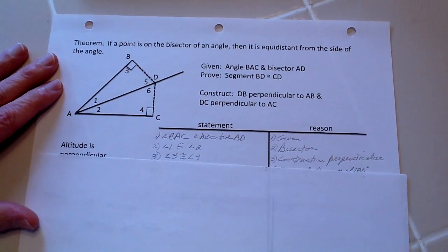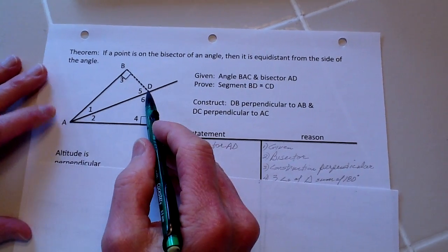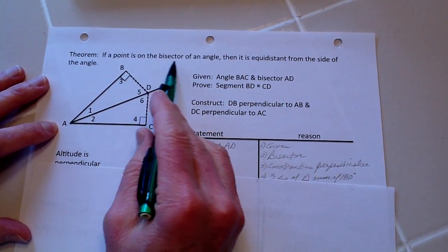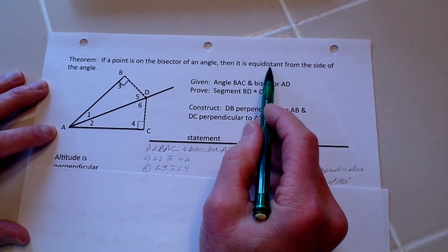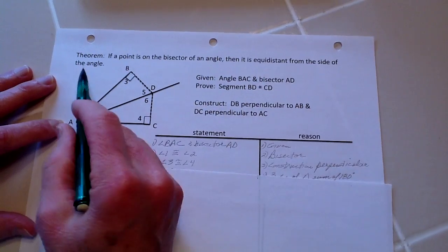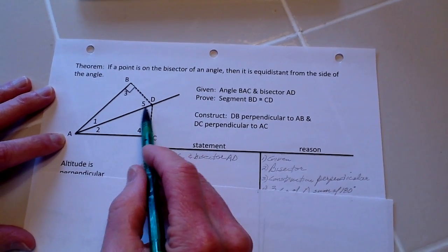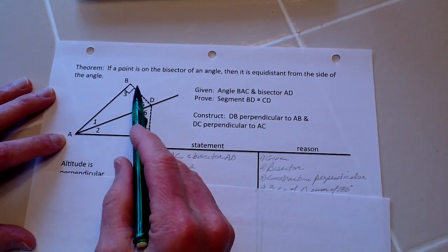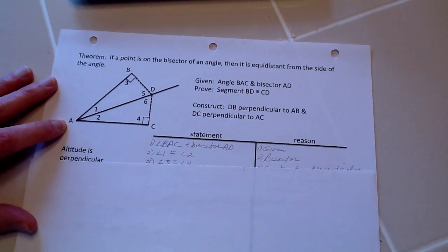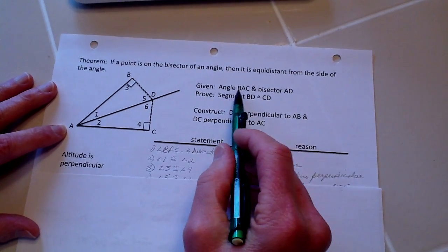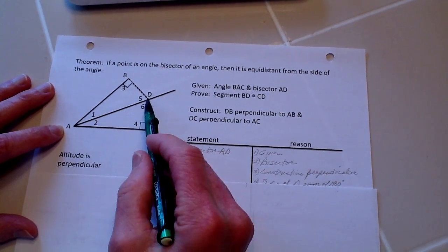Today, we're going to be proving the theorem. If a point is on the bisector of an angle, in other words, I'm talking about D right here, then it is equidistant from the sides of the angle. In other words, if this right here is the bisector, then this point, B and D, will be equidistant from that. Okay? So we have an angle BAC, and we have the bisector AD.